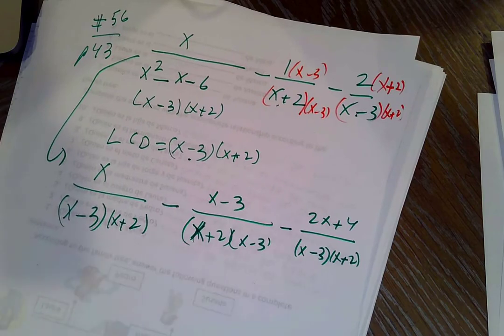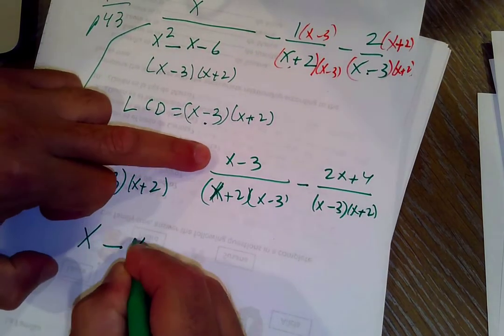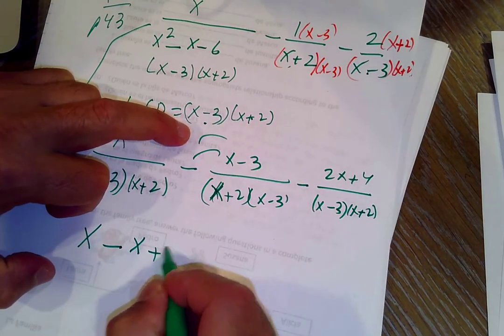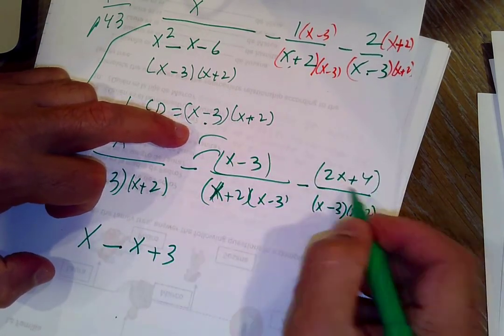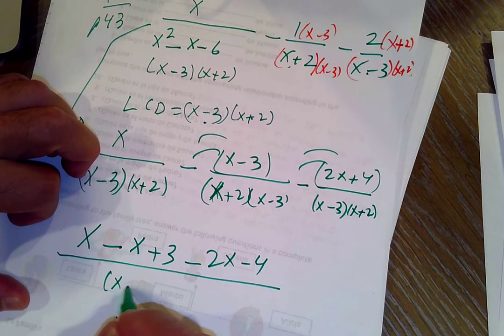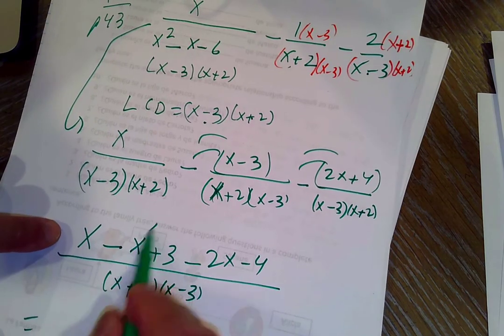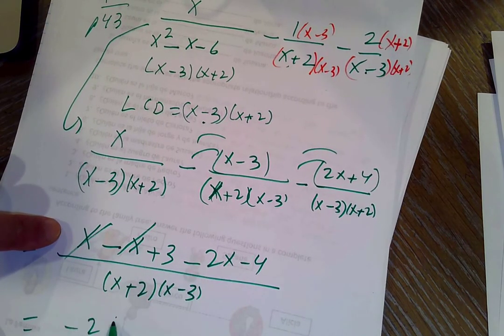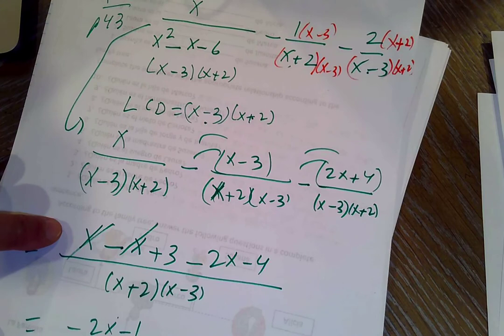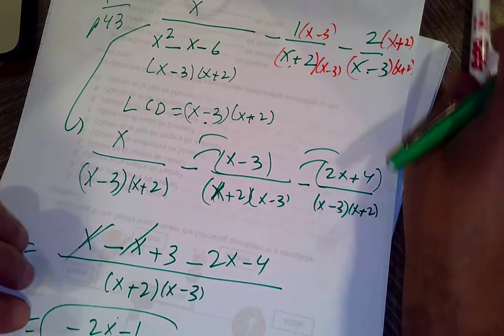Once we have the same denominator, we can combine like terms. So x minus x again, minus x plus 3. And then the minus 2x minus 4 all over 1 denominator. We don't need to write more than 1 now. The x's cancel out, so you get negative 2x minus 1 over the LCD. And that is my answer.